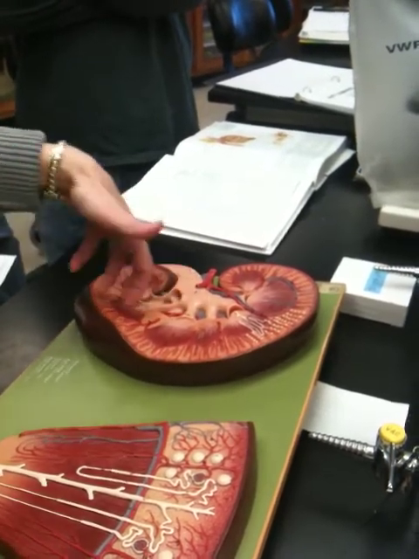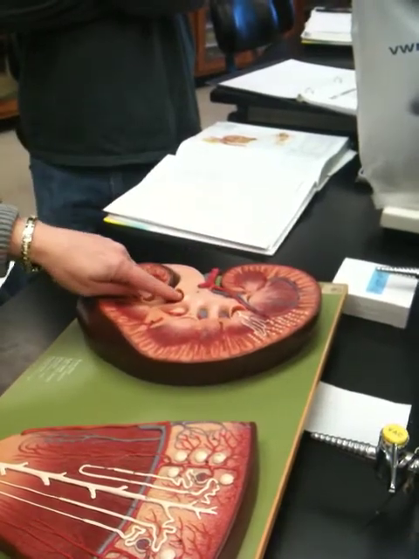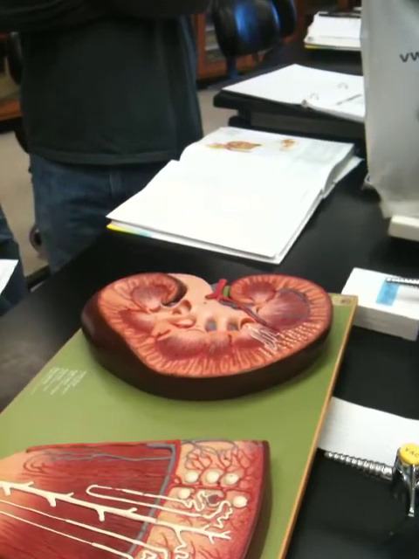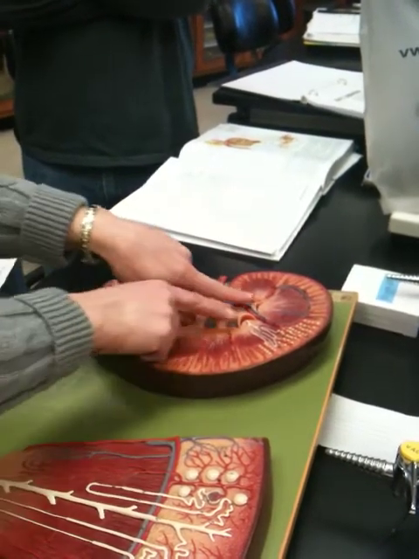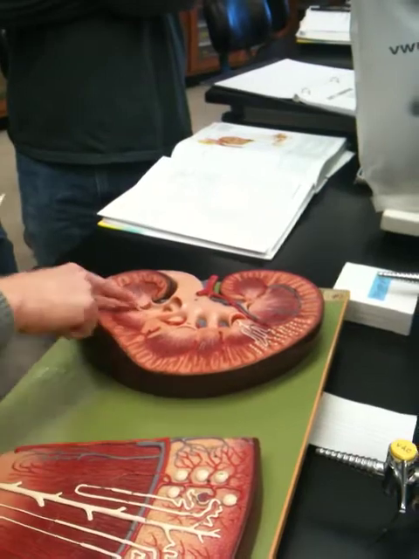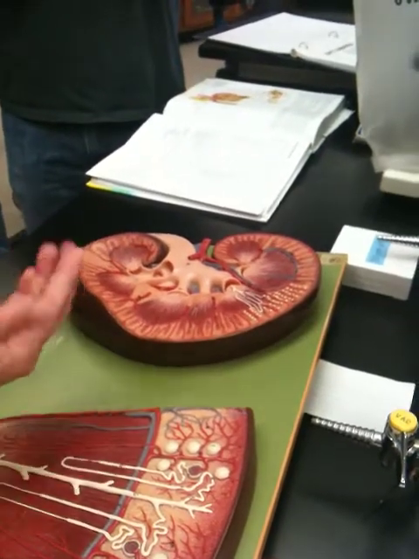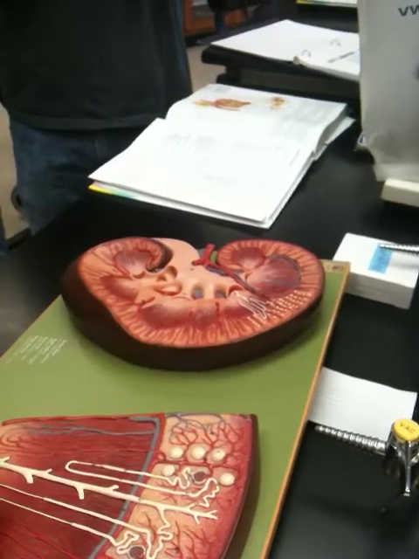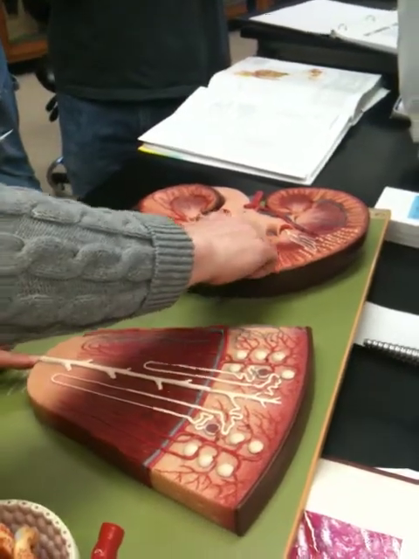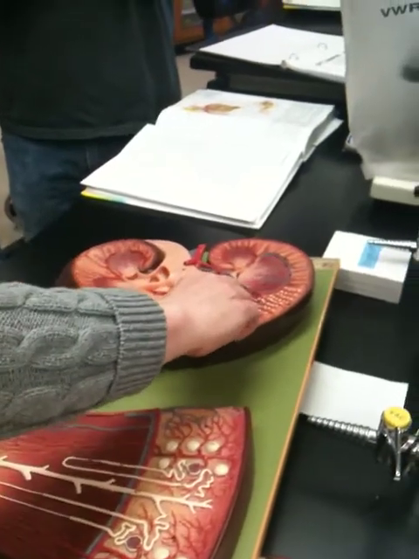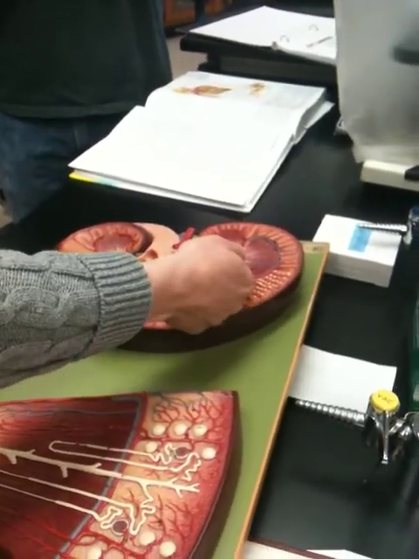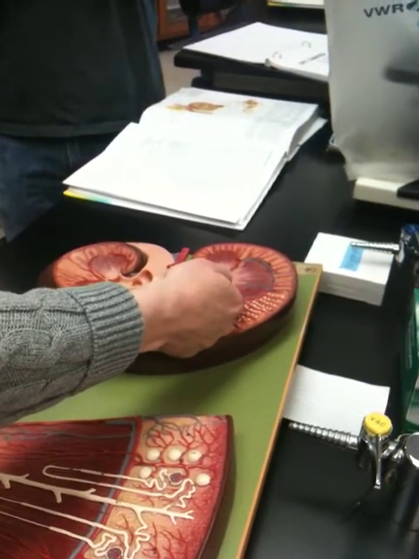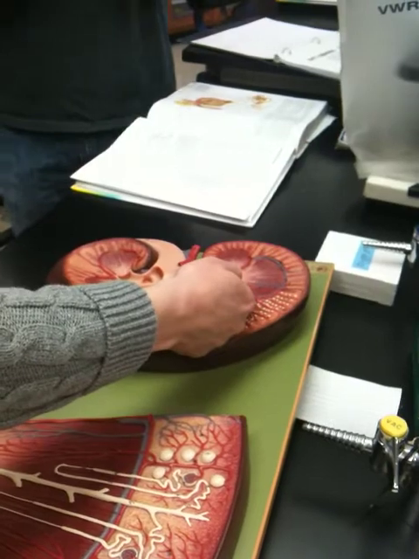The pelvis branches out, and it's got large branches which are called major calyces. And each major calyx then branches further into a minor calyx. So the minor calyces are the ones that abut the collecting ducts. So the collecting ducts come down, right? And the point at which they intersect with the minor calyx is called the papilla. And that's in your book. I don't know if it's on your list or not.